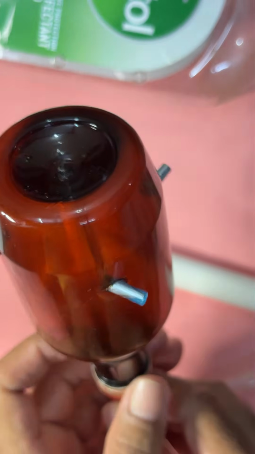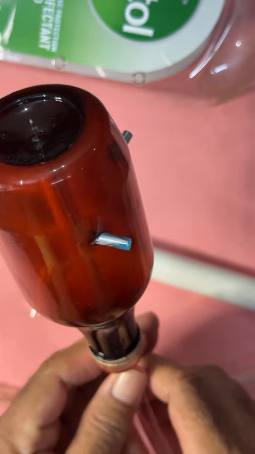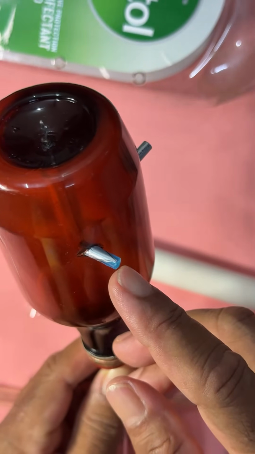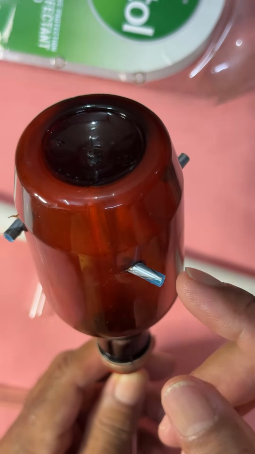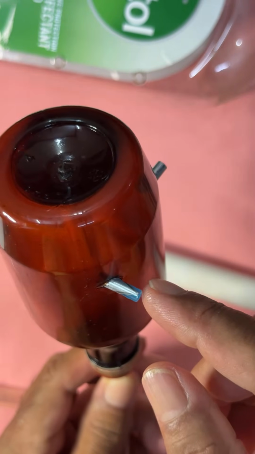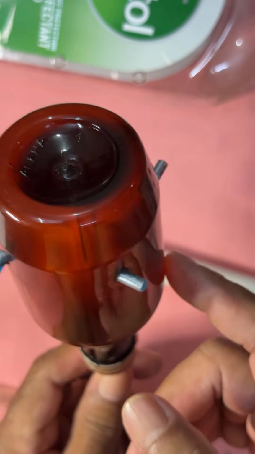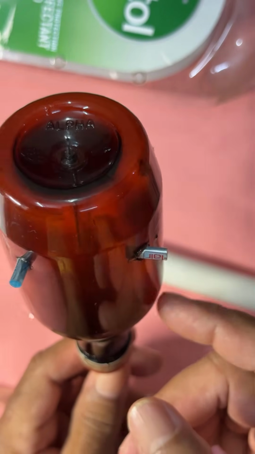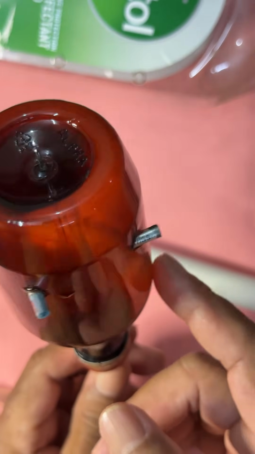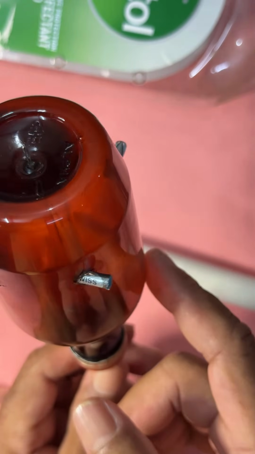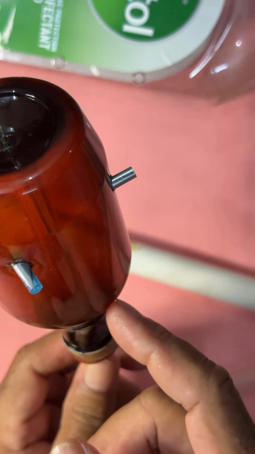I do not know. You have to imagine, when air escapes here, it will exert a reaction. So the reaction force will push the body this way. So I hope this bottle will rotate this way because all the openings are in one direction.